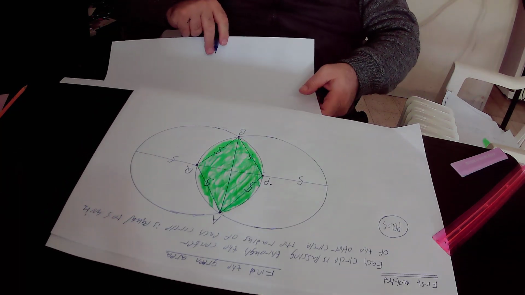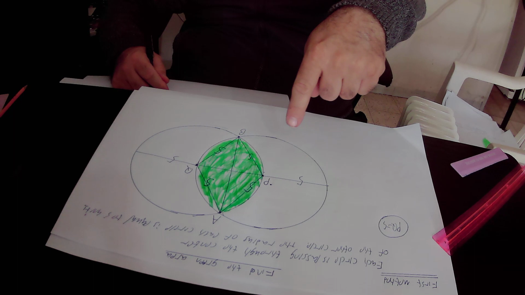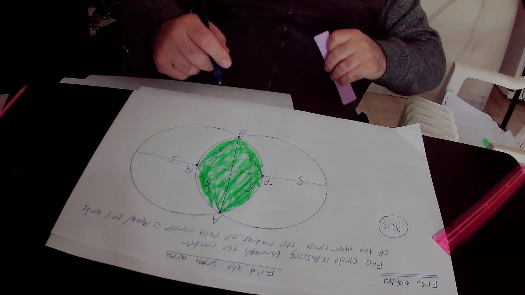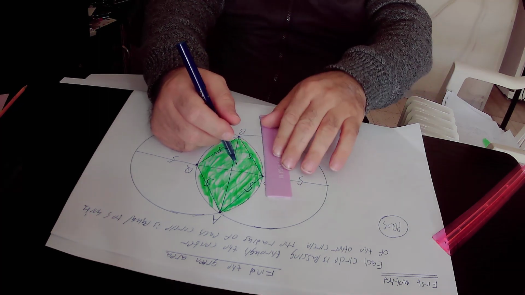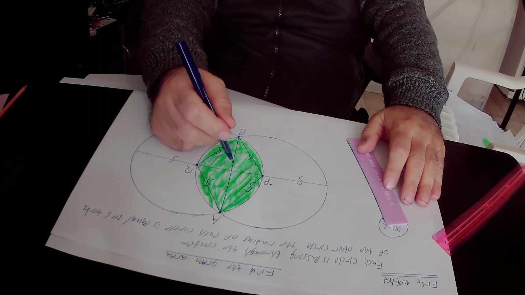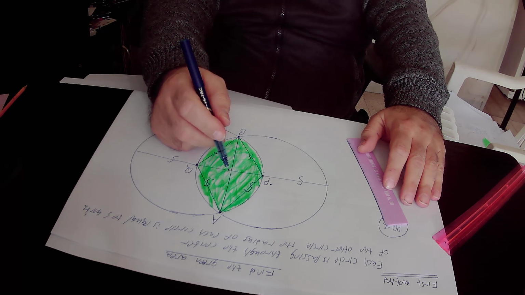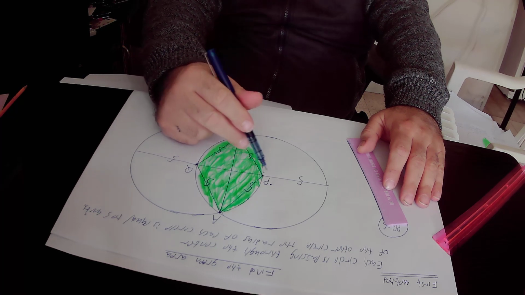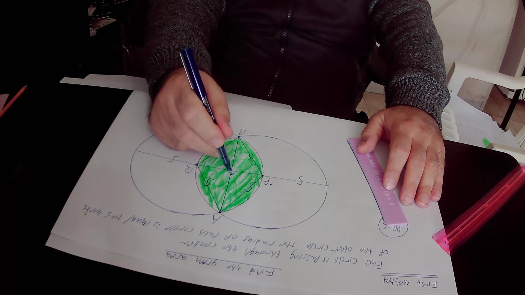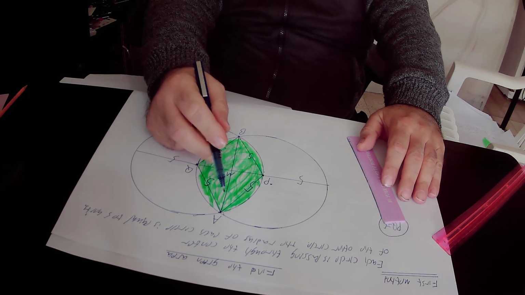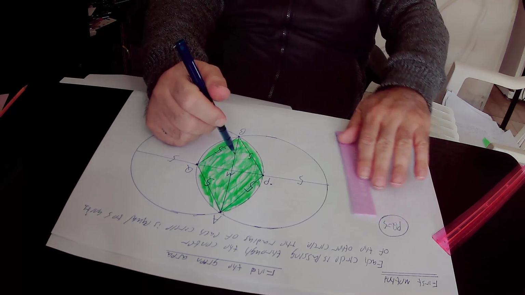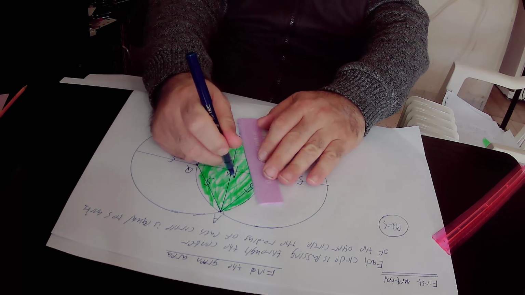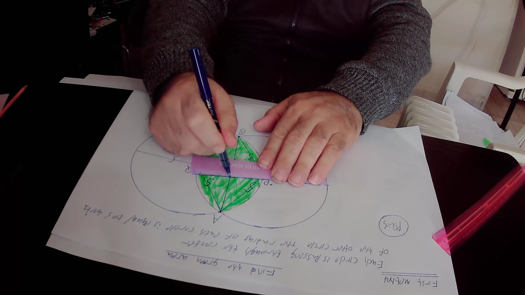So here, diagonal AB and diagonal PQ are perpendicular to each other. That is to say, we have here 4 right angles. But before that, we define the intersection point between diagonal AB and diagonal PQ as M. So the diagonals of a rhombus are perpendicular to each other. That is to say, we will have here 4 right angles.